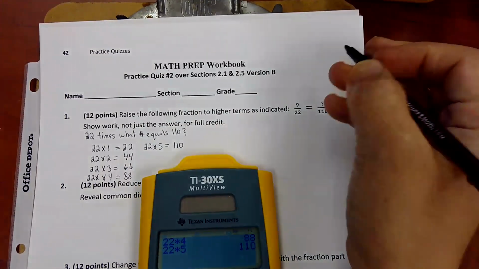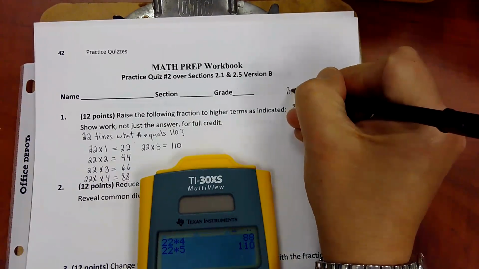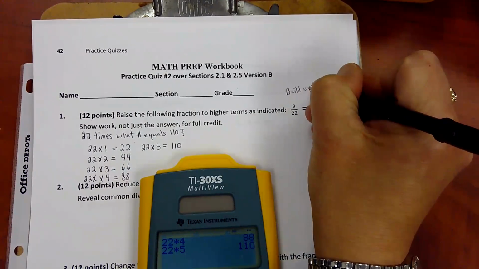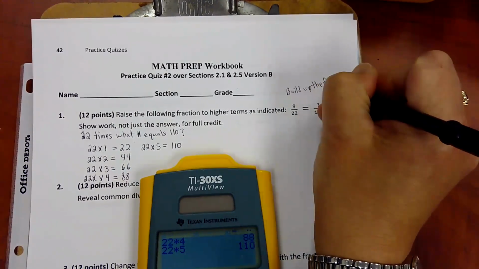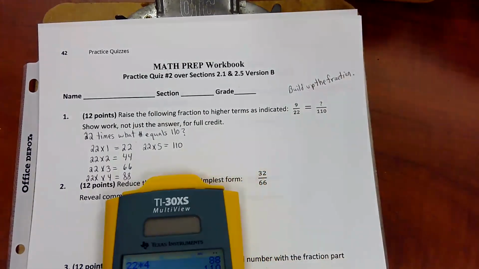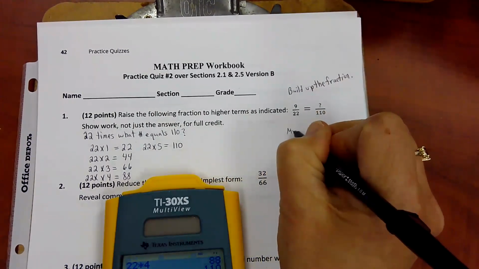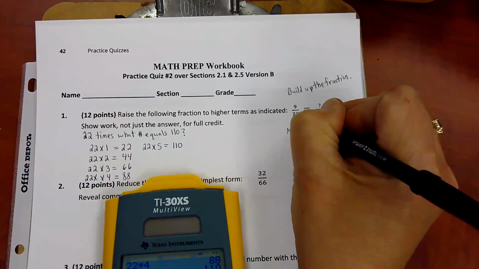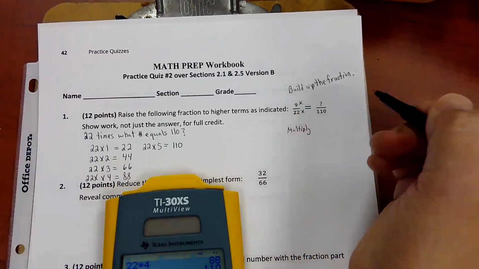And so we're going to build up this fraction. We want to multiply the bottom and top of that fraction.